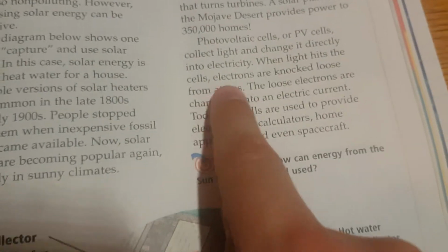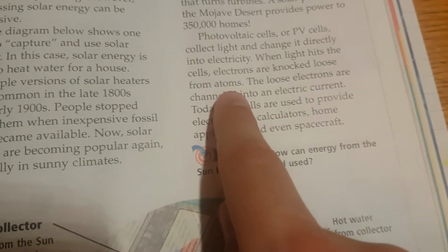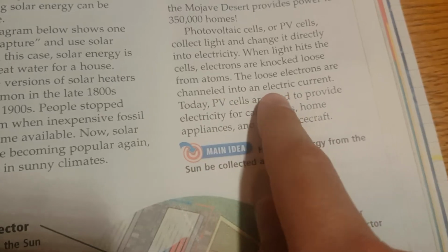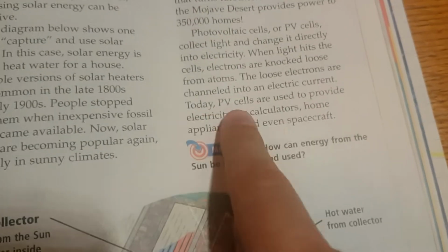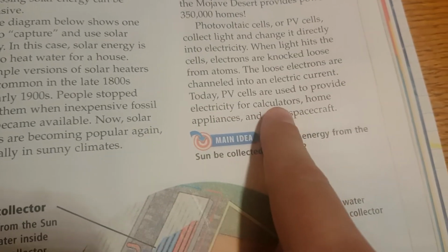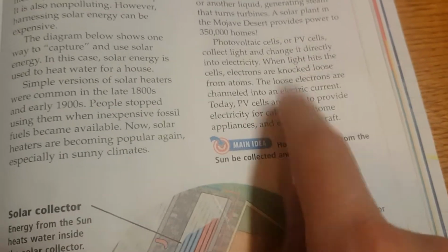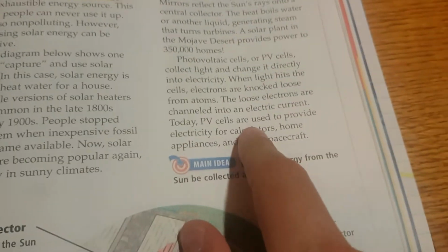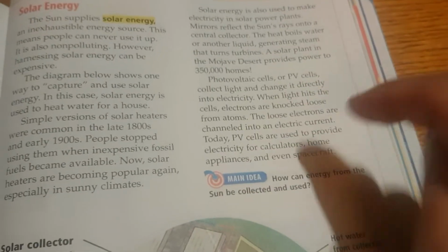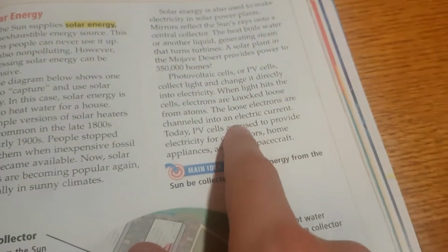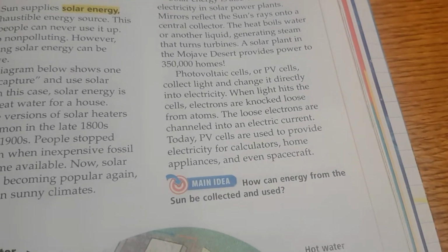When light hits the cells, electrons are knocked loose from atoms. The loose electrons are channeled into an electric current. Today, PV cells are used to provide electricity for calculators, home appliances, and even spacecraft. And this book being 10, 15 years old, there are a lot more uses now. These panels on top of the houses are getting so good, you can power an entire home and have leftover electricity. You can even charge cars now.